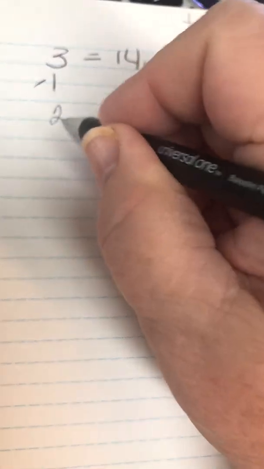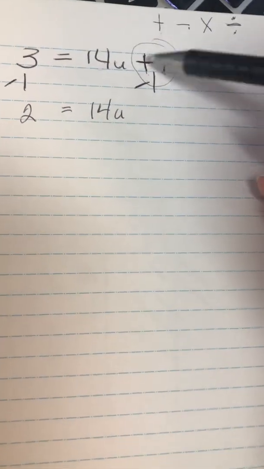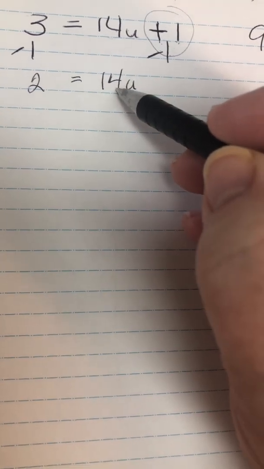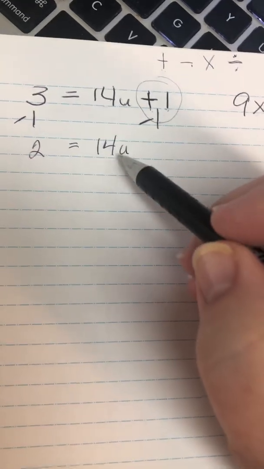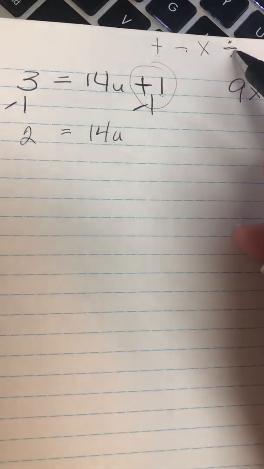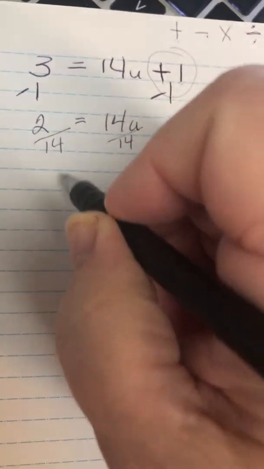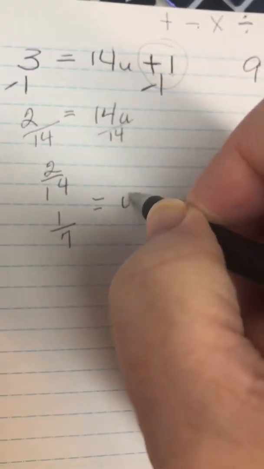So then what we have here is this, because this needed to become 0, needed to cancel out. Positive 1 and negative 1 cancel out, or plus 1 and minus 1 cancel out. So now what we have left is 2 is equal to 14u. Well, now what's happening between the u and the 14, the operation of add, subtract, multiply, divide, it's being multiplied. So to get rid of the 14, we have to do the opposite, divide. So we're going to divide by 14 here, divide by 14 here. And so 2 over 14, we also call that 1 over 7 if you reduce it.